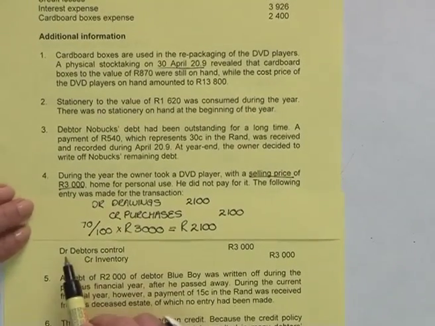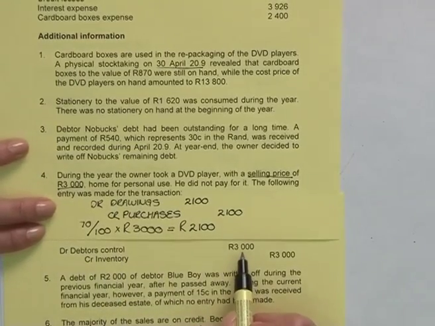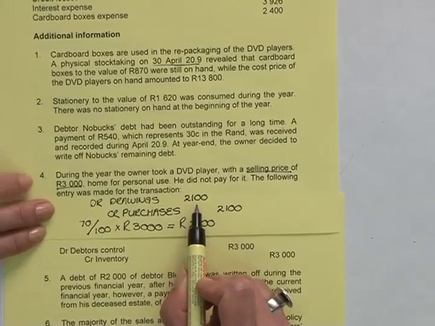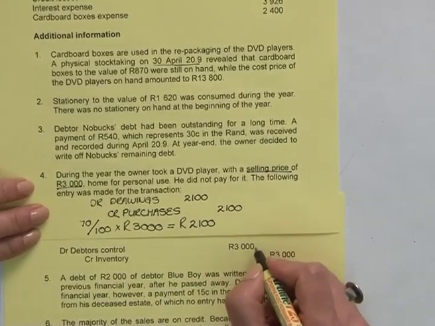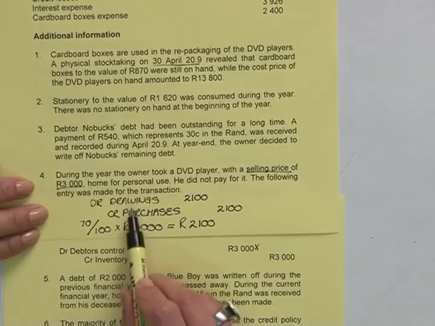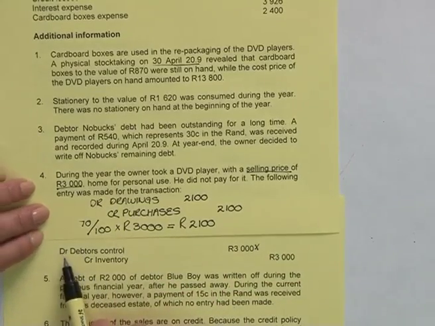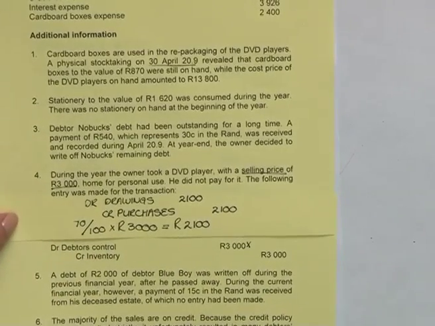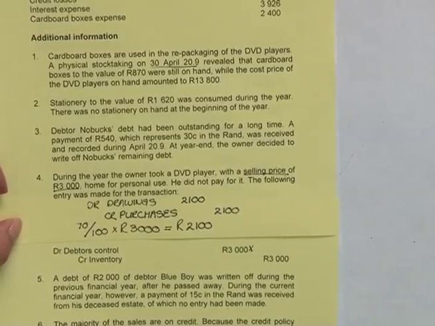If we can now look at what they actually accounted for, they've got a debit in debtors control of 3,000. We want a debit in drawings of 2,100. So that entry is completely wrong. I don't even want to influence my debtors at all. So to correct a debit in debtors control of 3,000, I will have to credit the debtors control with the 3,000.